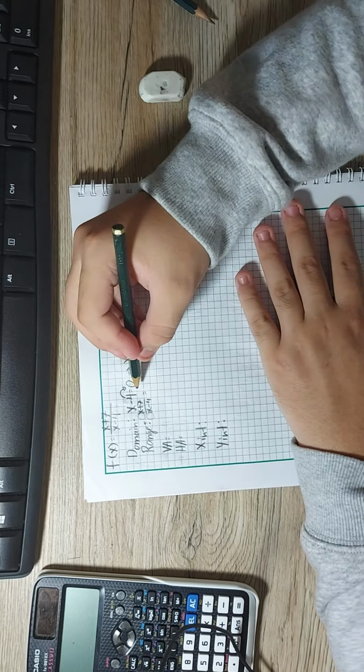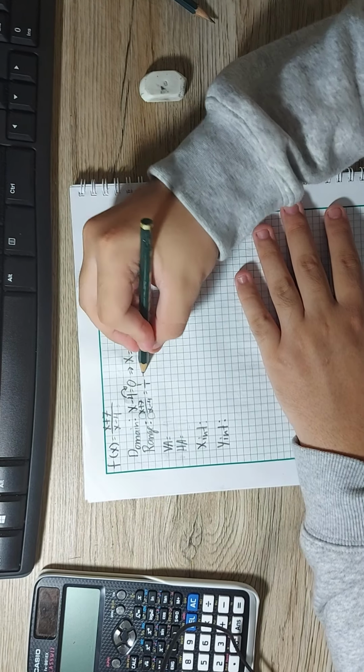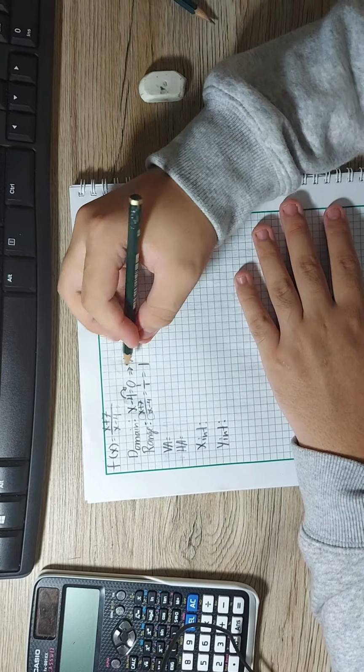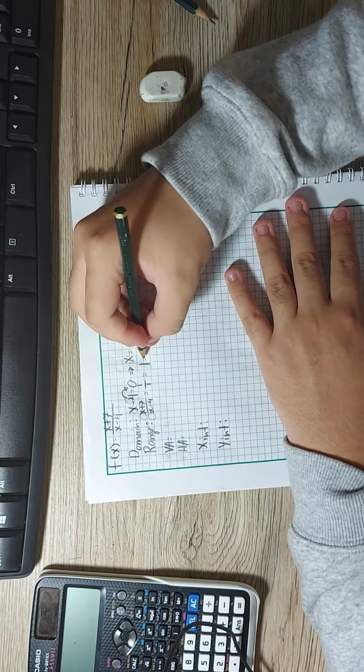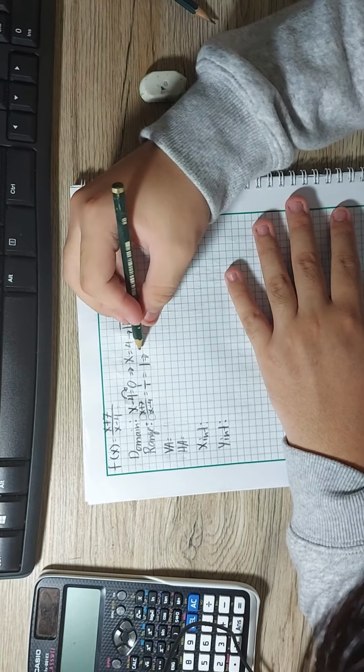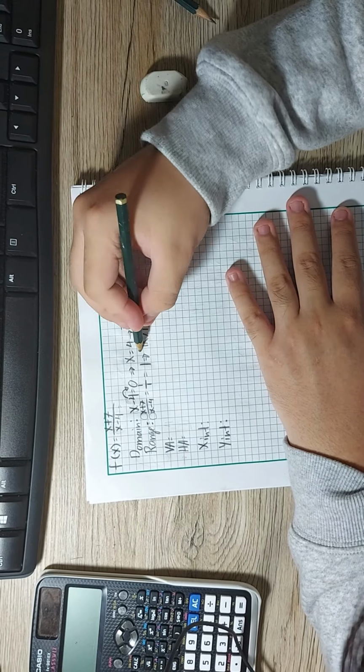Since there's none, it's automatically 1. So now that's equivalent to 1, since 1 over 1 is 1, of course. And now it is going to be all real numbers except for 1.